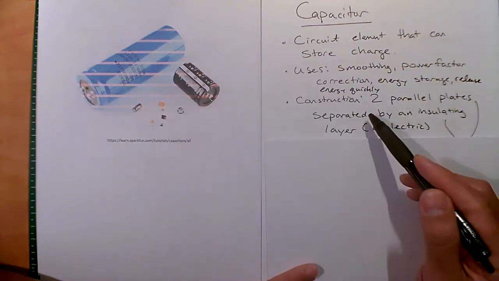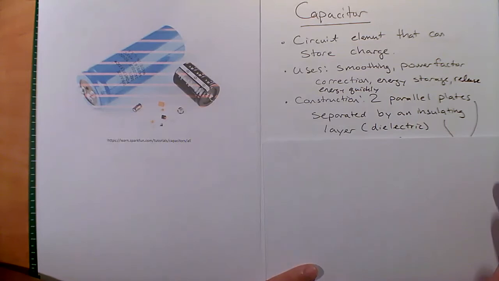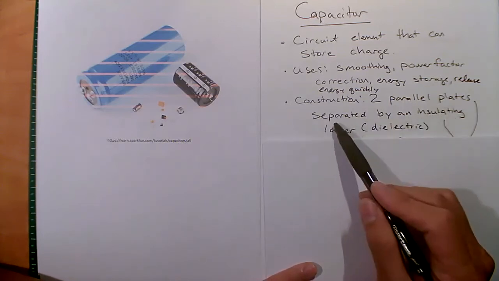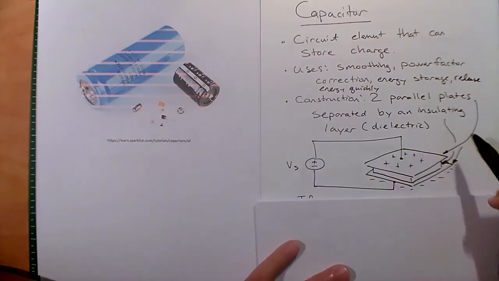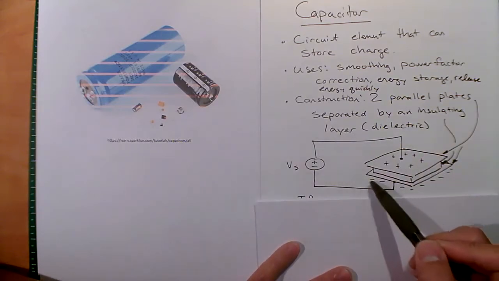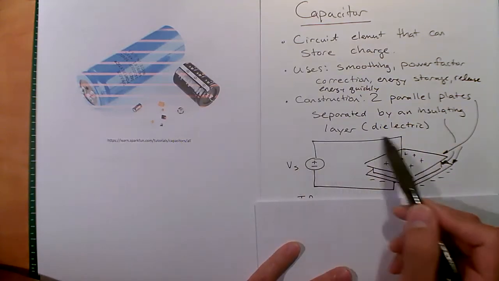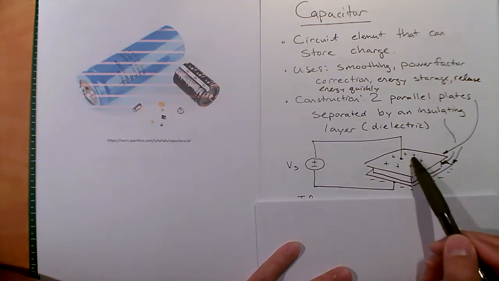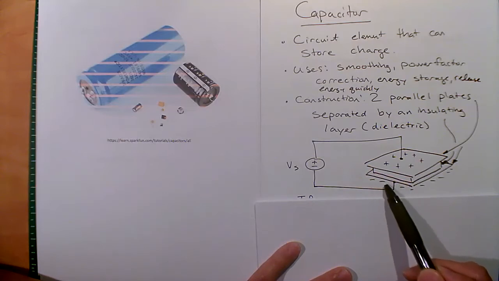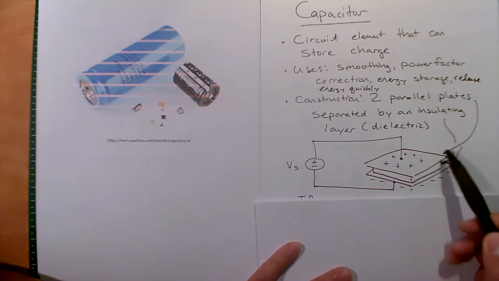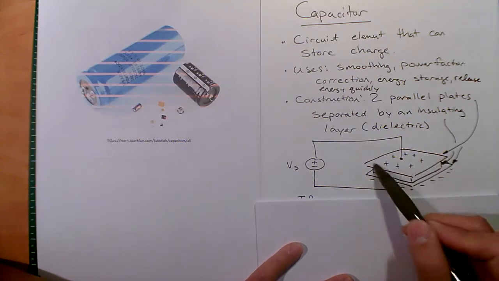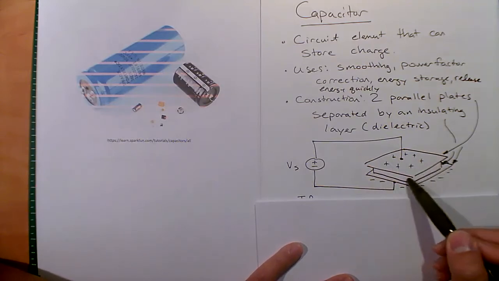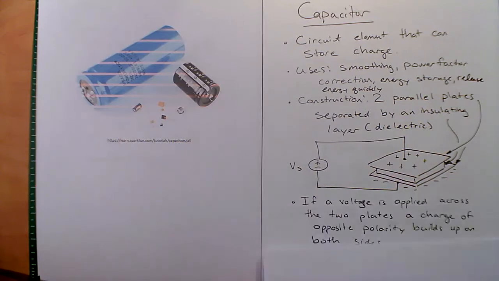The construction is super simple. It's just two parallel plates, separated by some kind of insulating layer, a dielectric, all right? And here's an example system. Let's say we have some voltage here, and you can imagine the positive terminal is going to allow the top plate to build up positive charge, and the negative terminal is going to build up negative charge. And this is like our little ice cream sandwich of a capacitor, right? You have a conducting plate, and an insulator in between, all right?